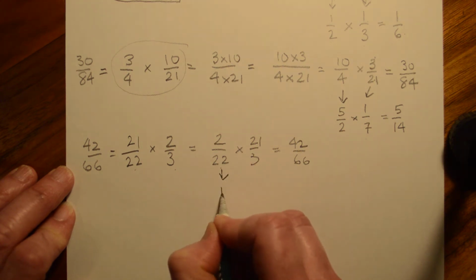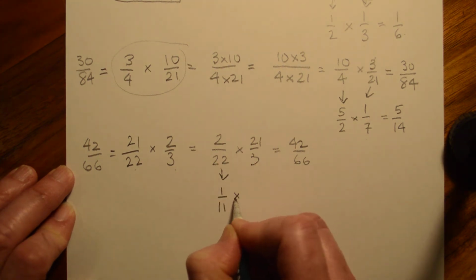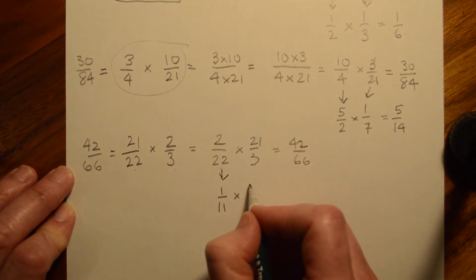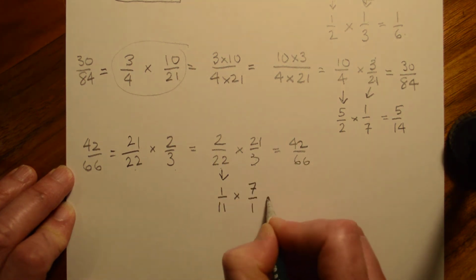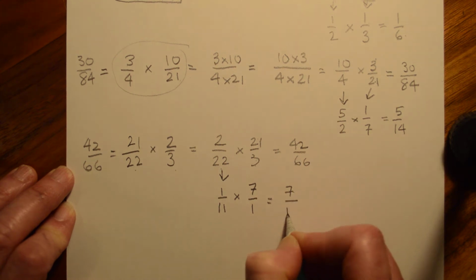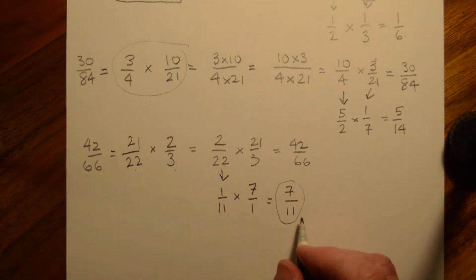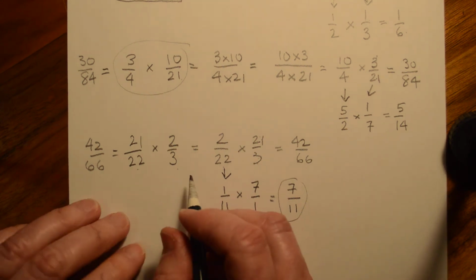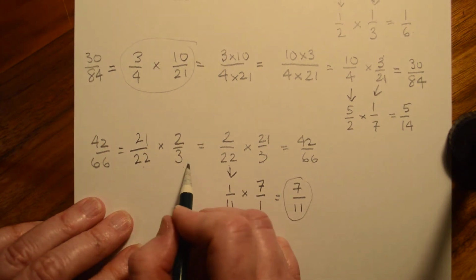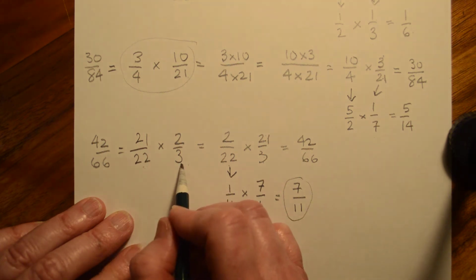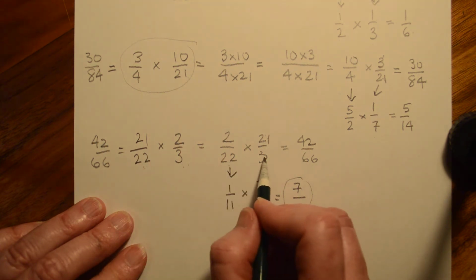This one would become 1/11 times, this would become, 3 goes into both of them, 3 goes into 21 7 times, and 3 goes into 3 once. This would become 7/11, and that would be our final answer. All right, so anytime we have two fractions, we could always say, well, it doesn't reduce, doesn't reduce. Let me try flipping them around.